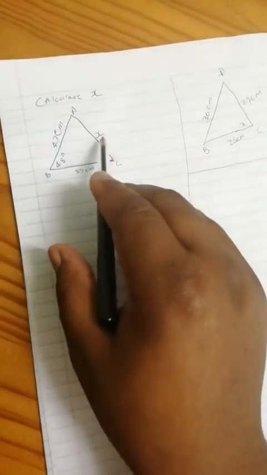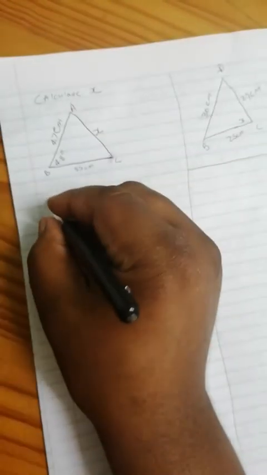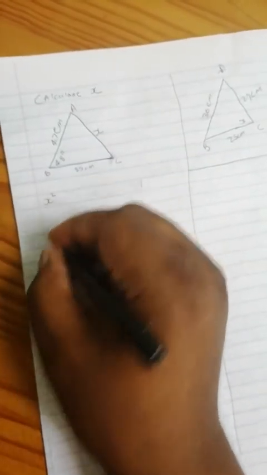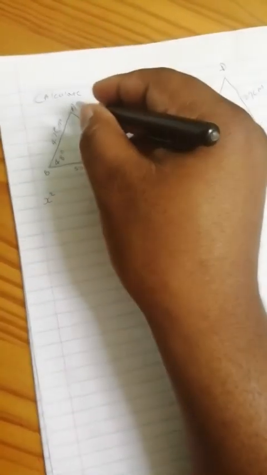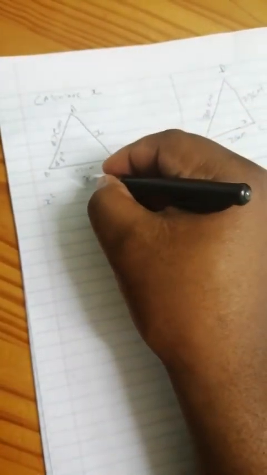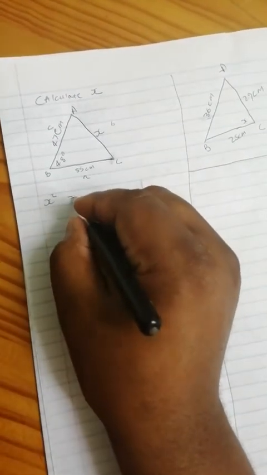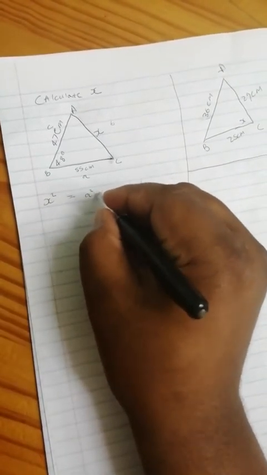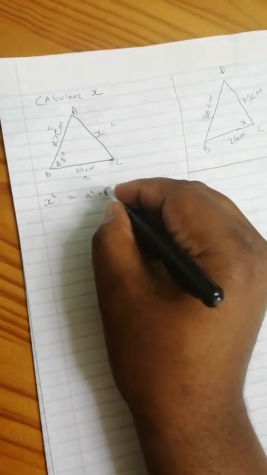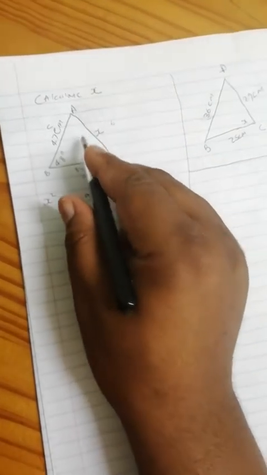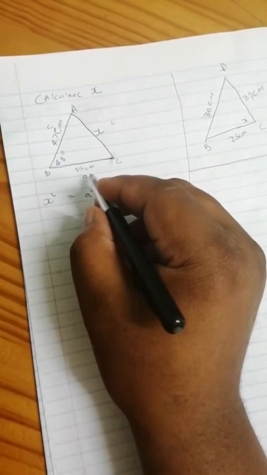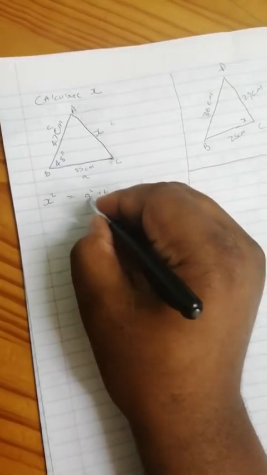Okay, now let us write down the cosine rule for this triangle. Now you can see here we are looking for a side, so it will be X squared. Remember here we've got a small a, we've got a small c, and a small b, which is x.